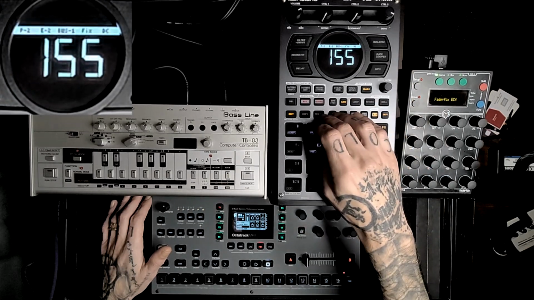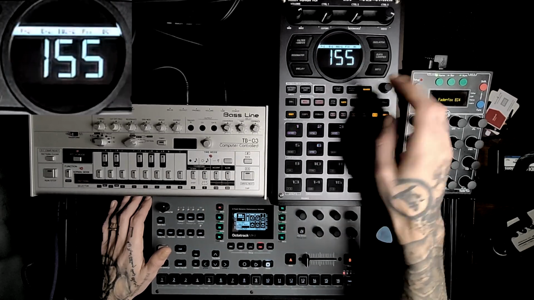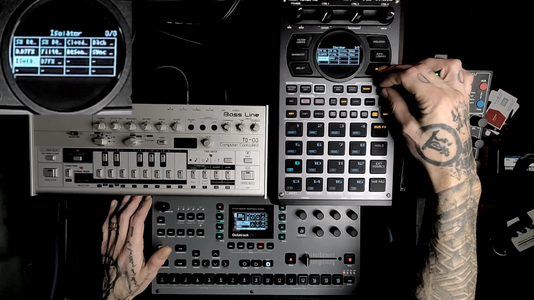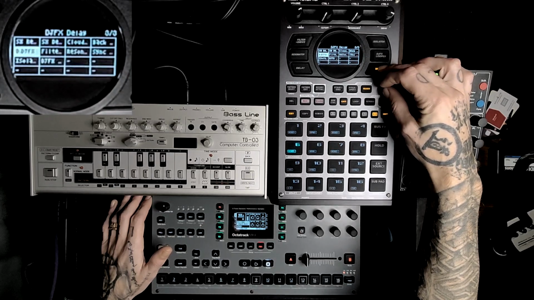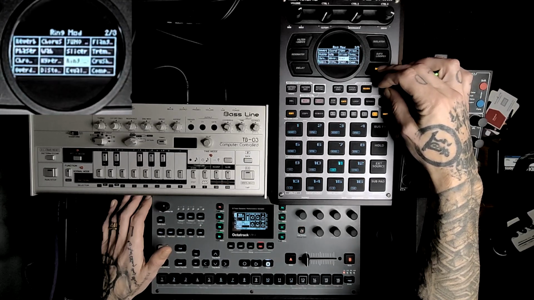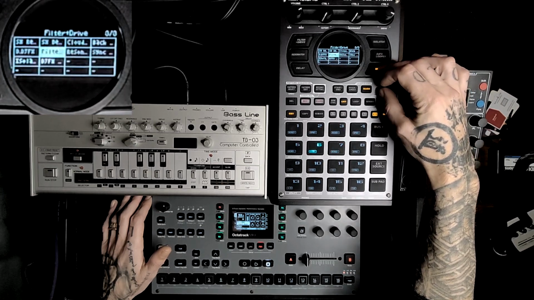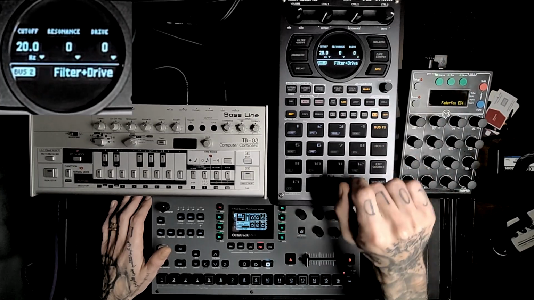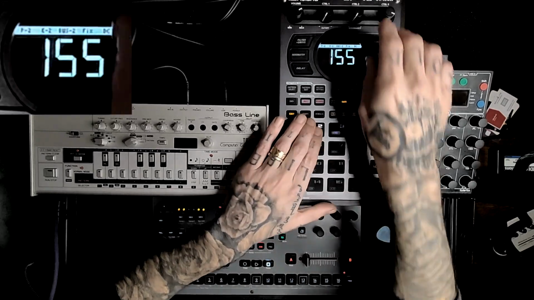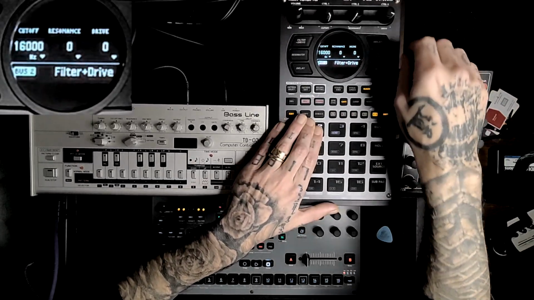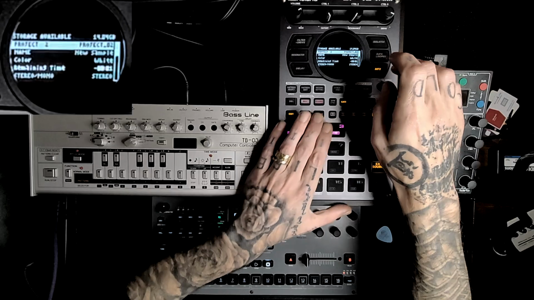Maybe we can add also a little bit of, I don't know, distortion or saturation. Here we have a good filter, which is filter plus drive, which is not bad. Now we have to set this.